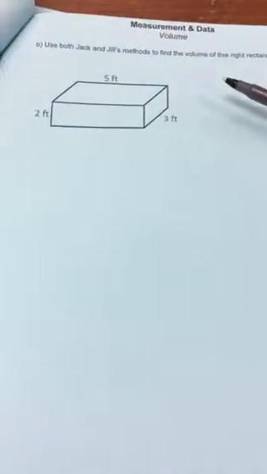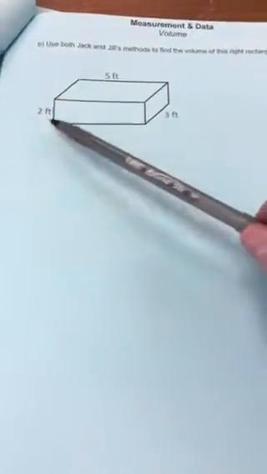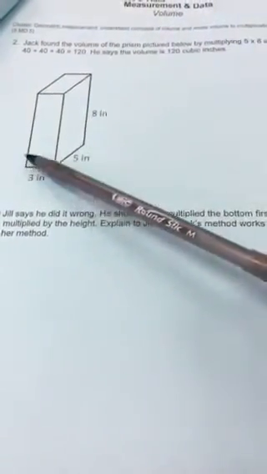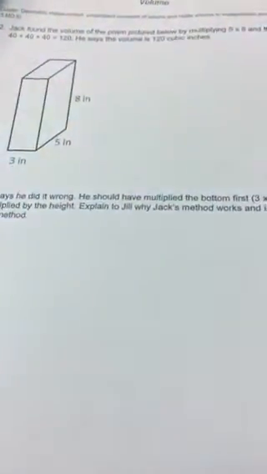All right, and the next one is, here's another box, 3 feet wide, 2 feet high, and 5 feet long. So now we're talking feet. Use both Jack and Jill's method to find the volume. Now remember, Jack's method was to multiply, let me see, let's go back. Jack's method was that he multiplied the width times the height, and then they added it 3 times, all right?